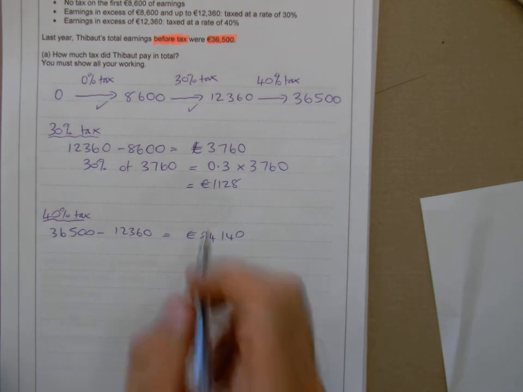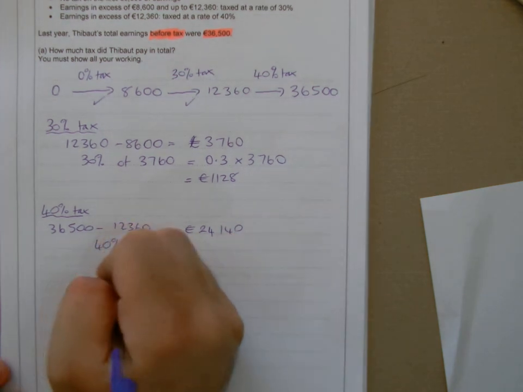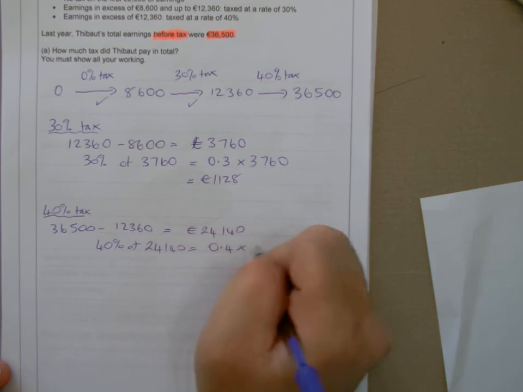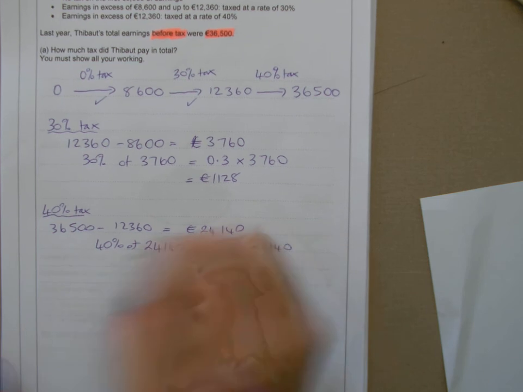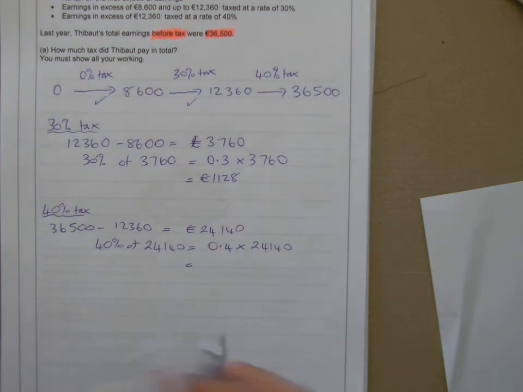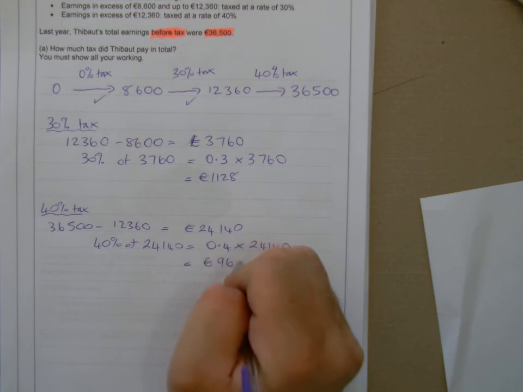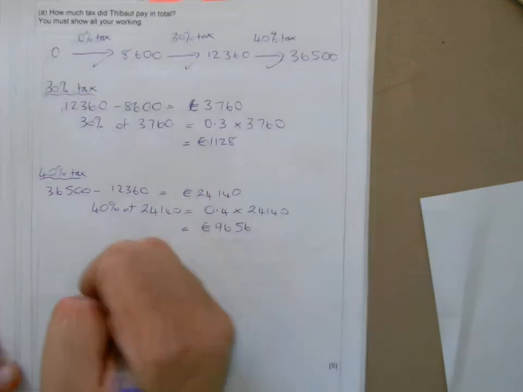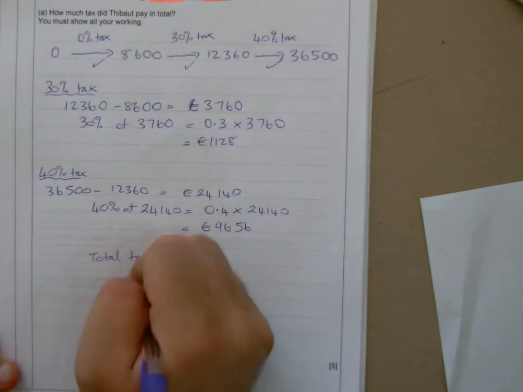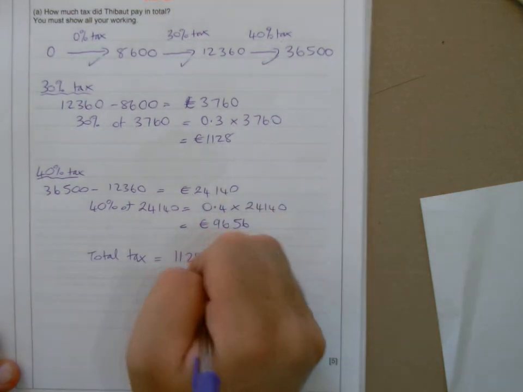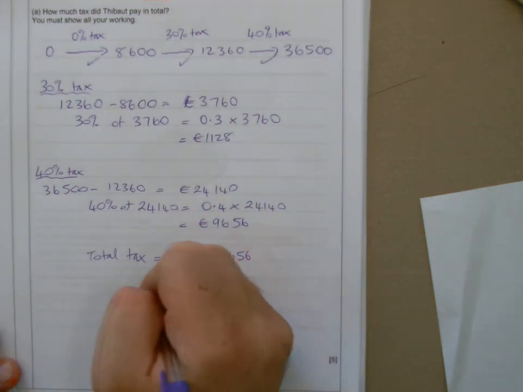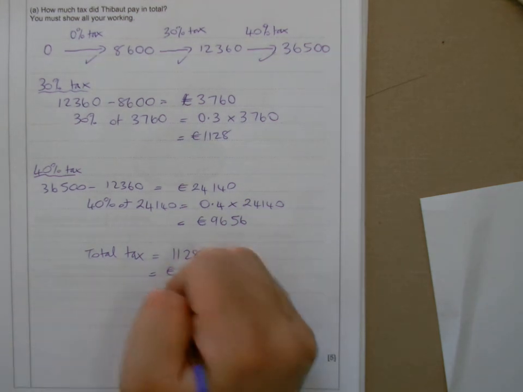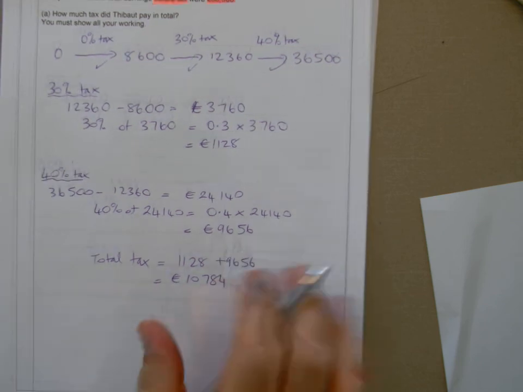So now I'll do 40% of that. Of course, 40% as a decimal is 0.4. We work that out on my calculator, and that comes to 9,656 euros. So we've got our tax at 40%, so we can work out the total tax to answer the question. We just have to add these two values together. So 1,128 plus 9,656 comes to 10,784.